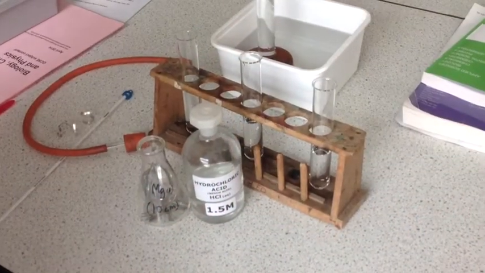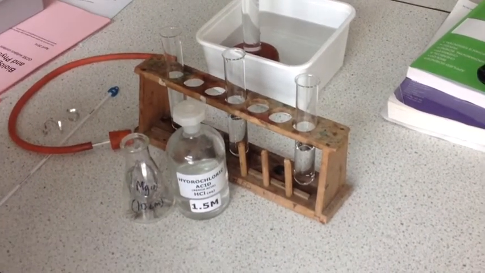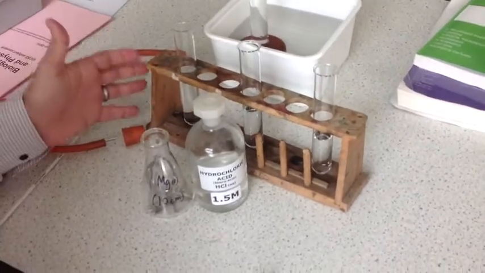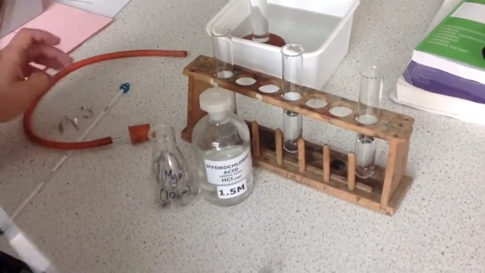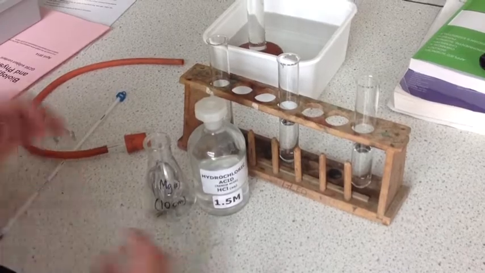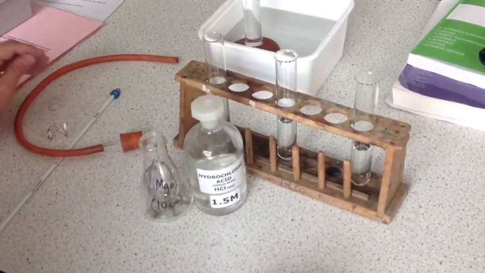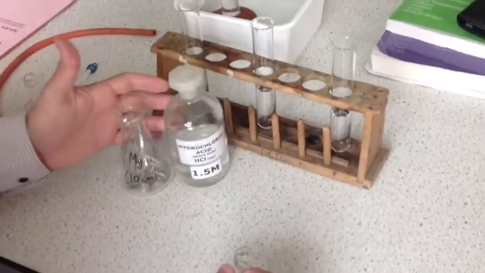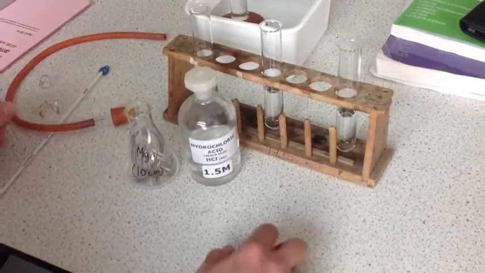Right, so this unit, the first part of it is all about rates of reaction. Whenever you're measuring rates of reaction, it's all about seeing either how quickly something is formed or how quickly something disappears or reacts in a reaction. So the first reaction we're going to look at is that between hydrochloric acid and magnesium.